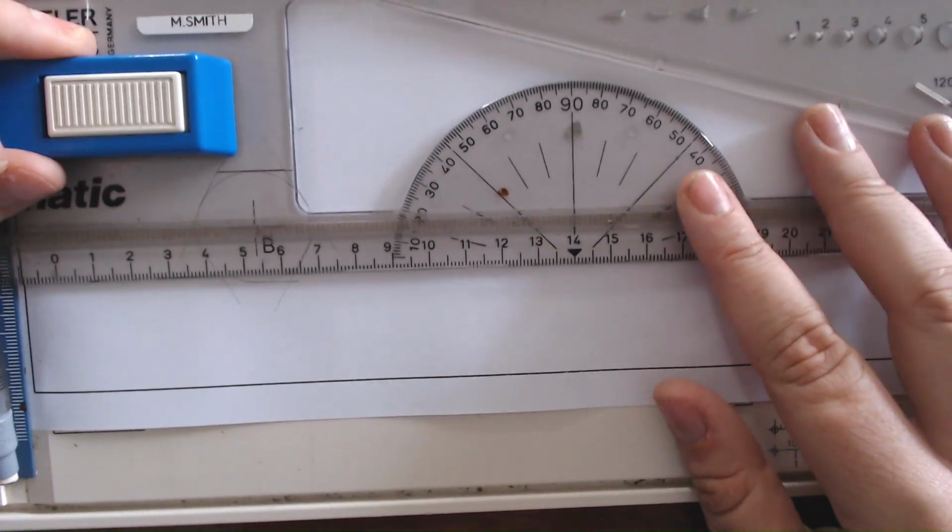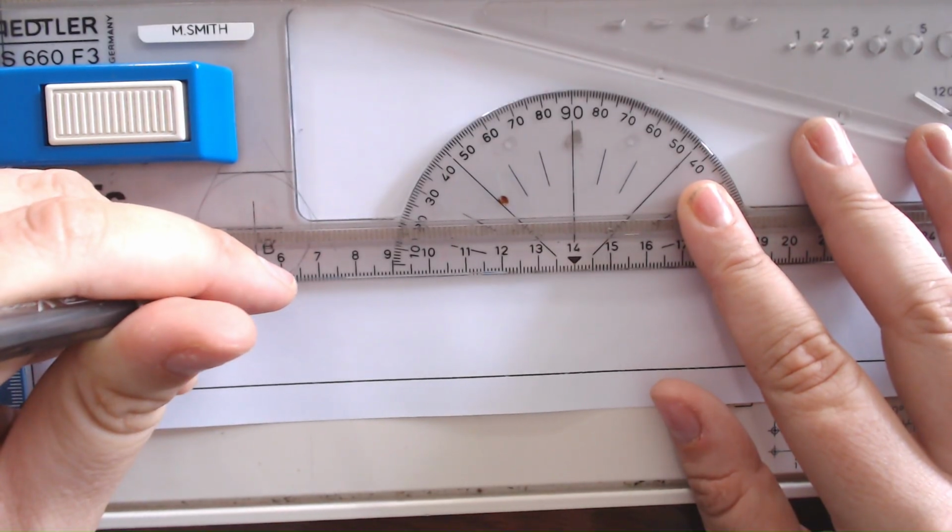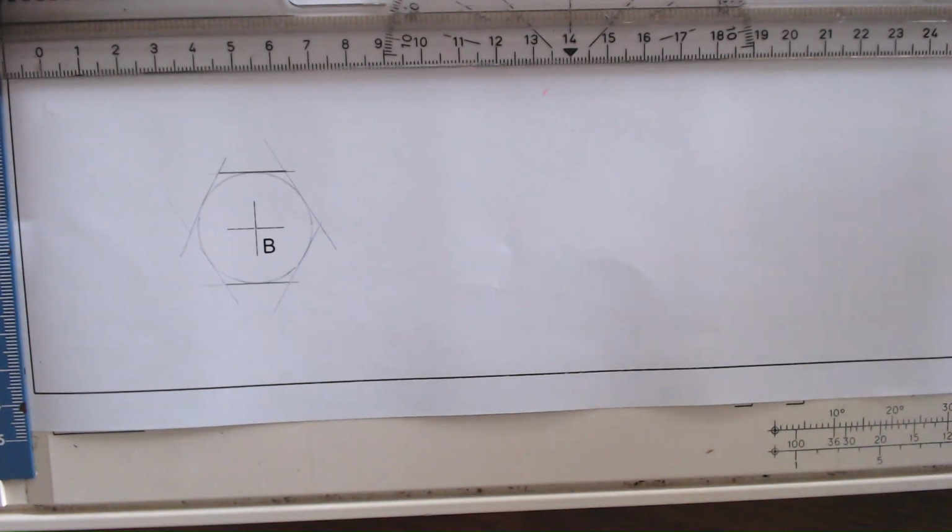Alright, good. I'm just going to darken my lines now, only the outside lines, because that's the only thing you see in the final. Okay.